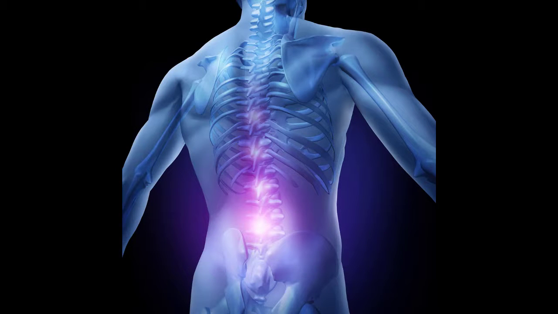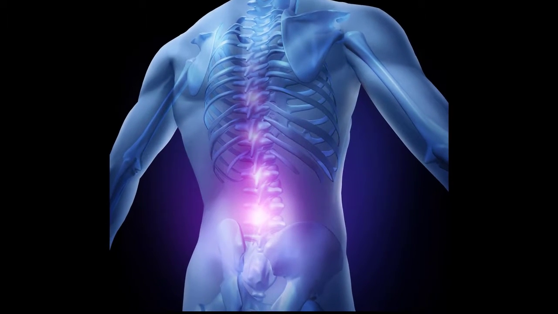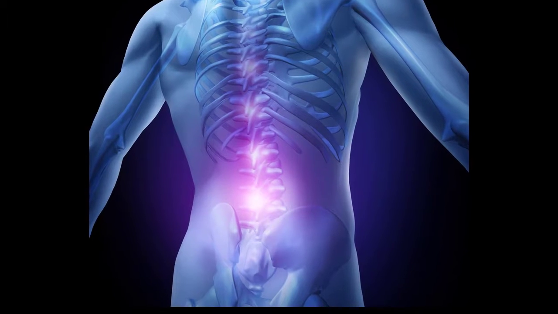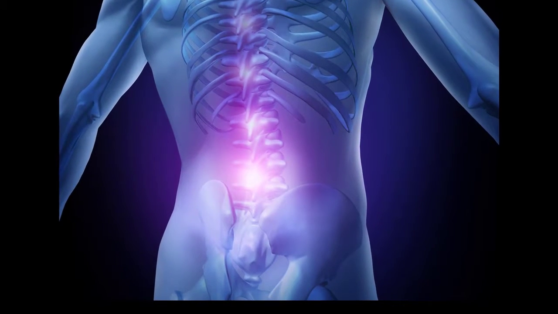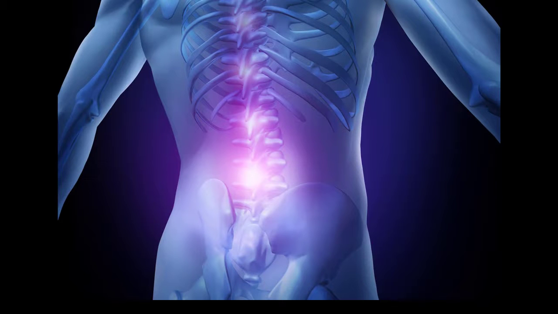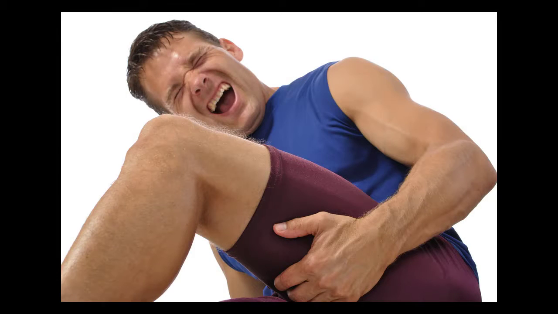I'll refer to mechanical low back pain as pain which stays predominantly in the low back. The patient may experience occasional aching in the lower extremities, but the major pain which is bothering them is actually in the low back. The pain may be dull, sharp, aching, or stabbing, but again, it remains in the low back.